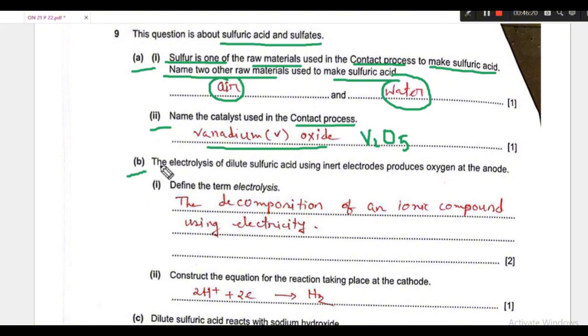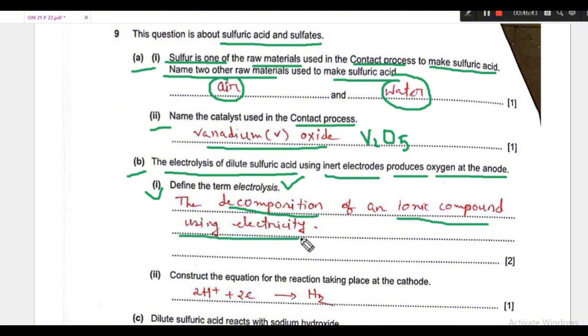Now B. The electrolysis of dilute sulfuric acid using inert electrodes produces oxygen at the anode. Now the question is asking, define the term electrolysis. You know, the decomposition of an ionic compound using electricity, or the breakdown of an ionic compound by the passage of electricity, is known as electrolysis.